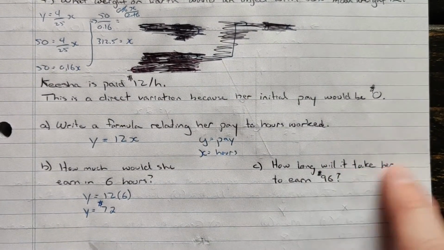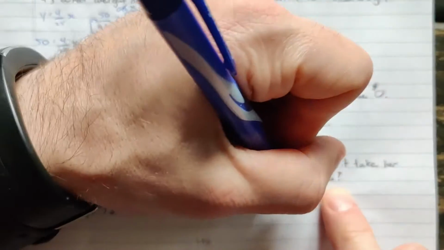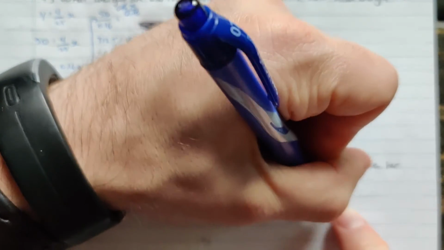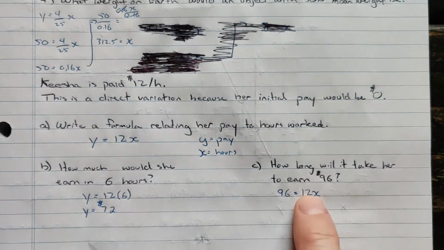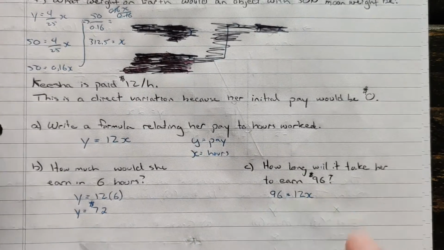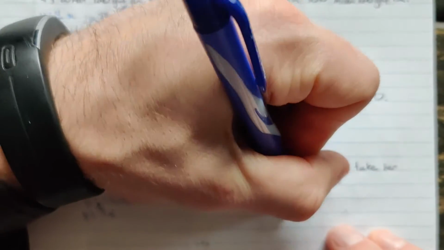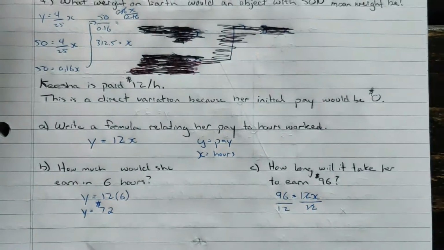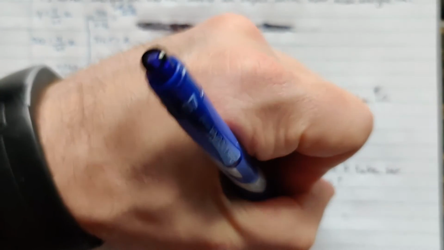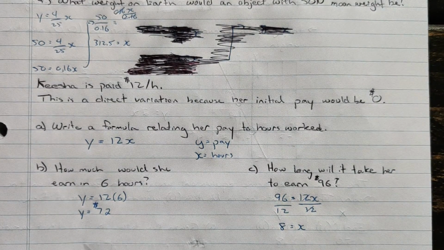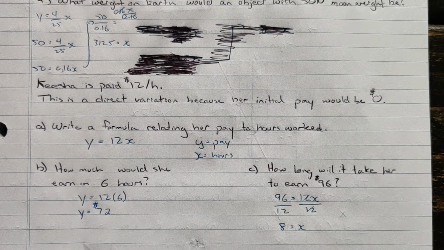In the next part here, how long will it take her to earn $96? Well, this is the y value now. This is her pay. So 96 equals 12x. And again, we're multiplying x by 12 here. We've got to get it to the other side to get the x by itself, so we're going to divide both sides by 12. These will cancel out. We get 96 divided by 12, which is 8, equals x. That's it. She's got to work 8 hours to earn $96.